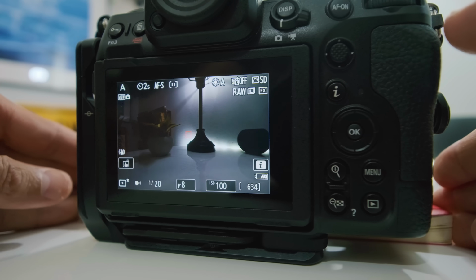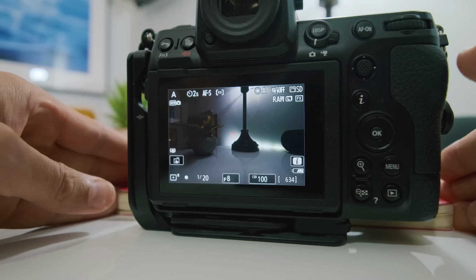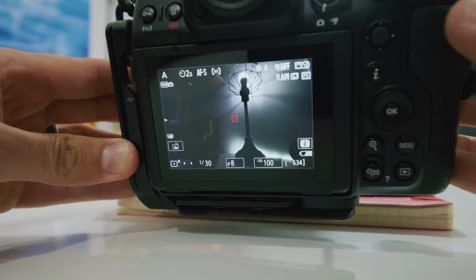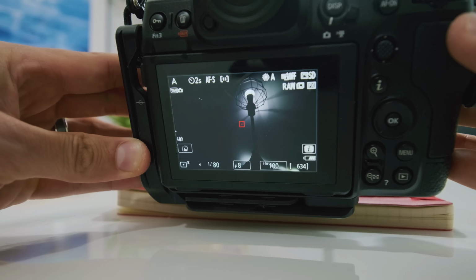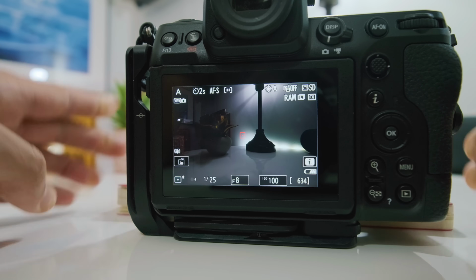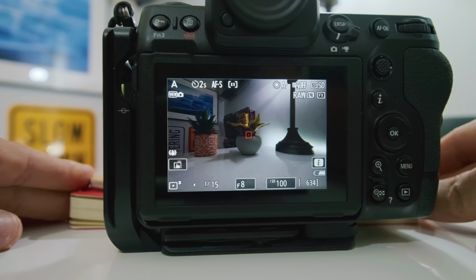When you have highlight metering enabled, if you point your camera at any kind of a light source, you'll see how dark the screen gets. You'll see that the shutter speed changes as well.